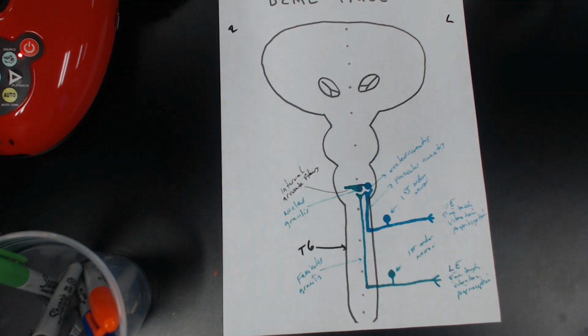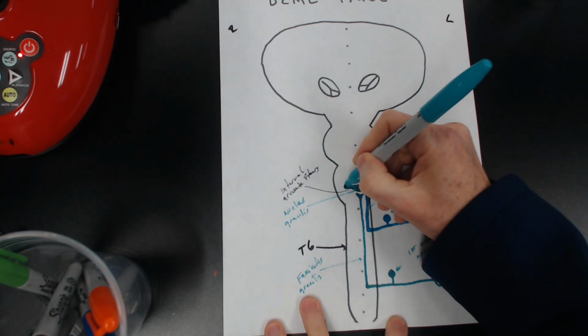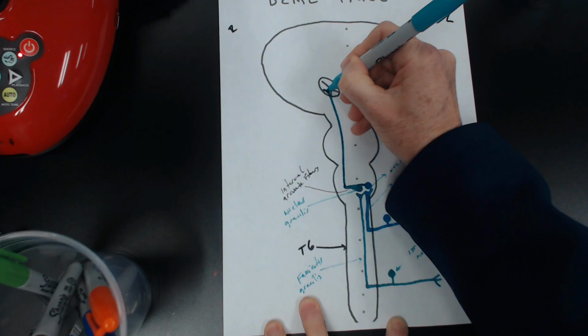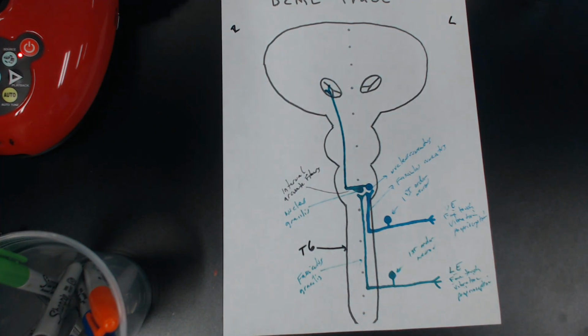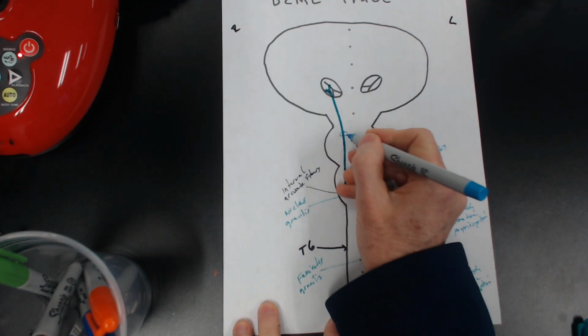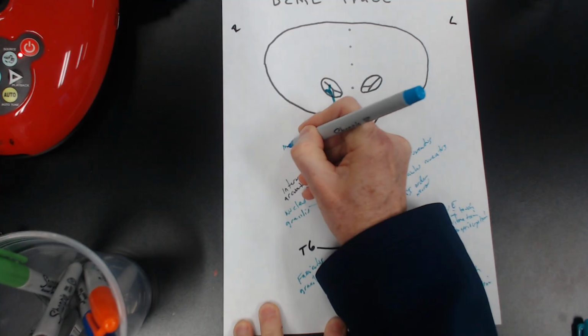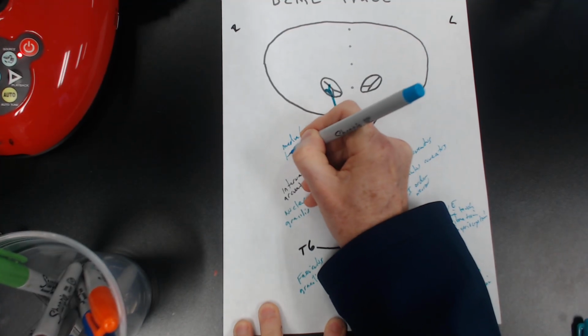Okay, so your internal arcuate fibers are the axons of the second order neurons as they cross over, and then they travel up this pathway known as the medial lemniscus combined. So it's a combined cuneatus and gracilis together. So these axons traveling up are known as the medial lemniscus.